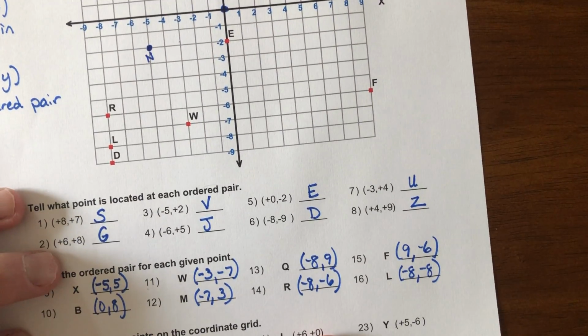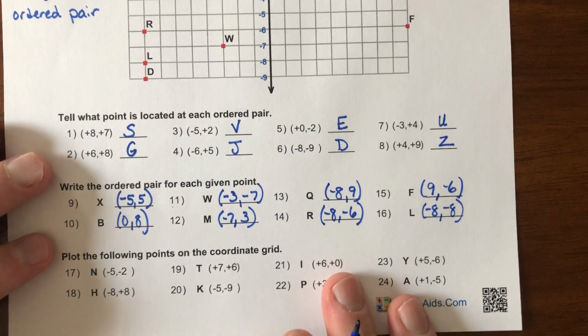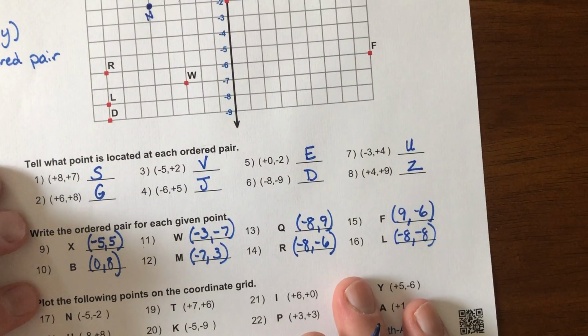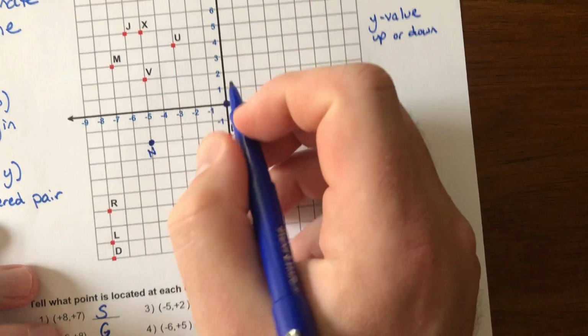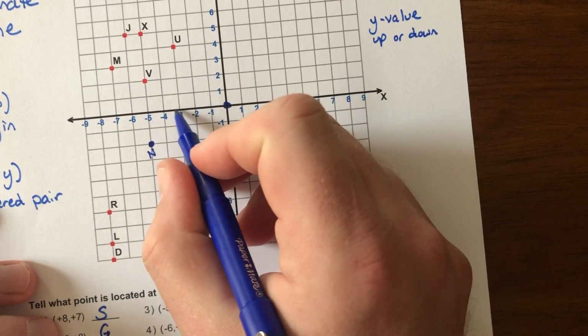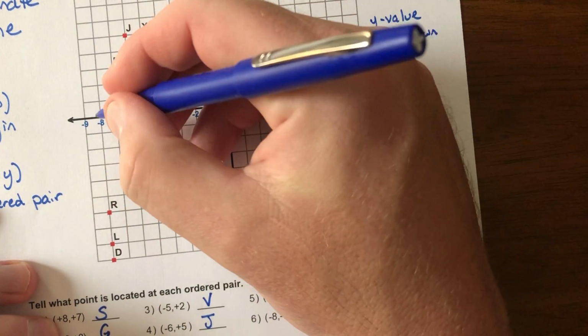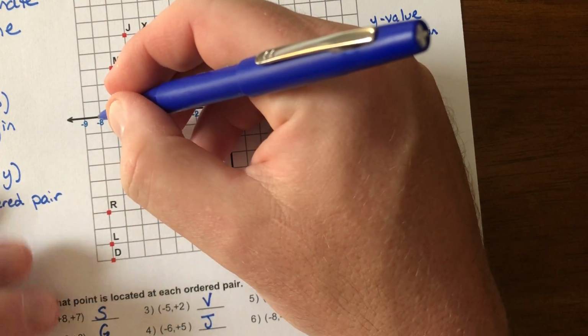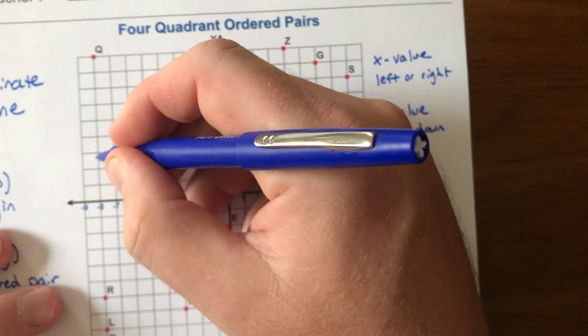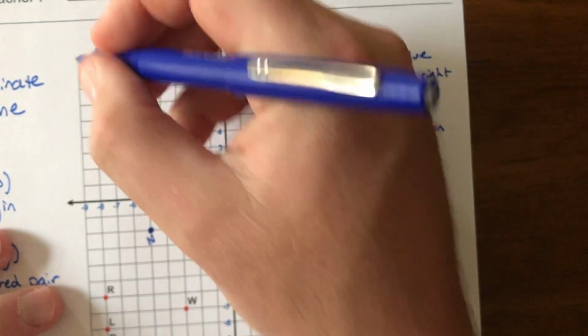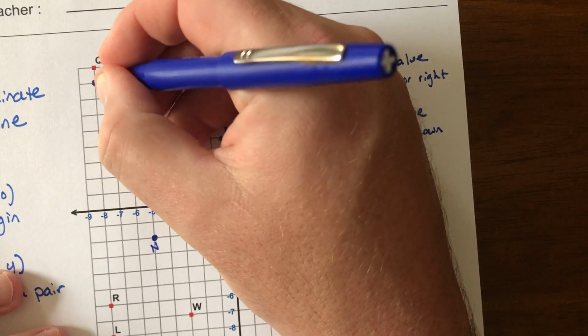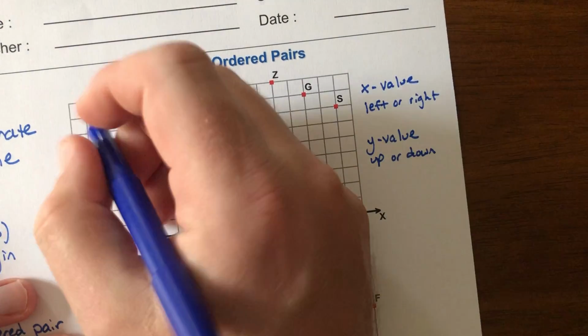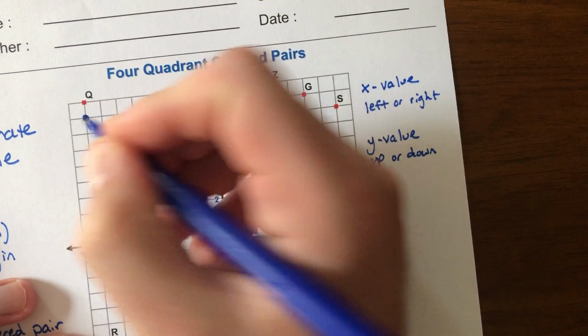The next ordered pair is -8, +8. That's going to be an H. So -8. So I got to go over 8. 1, 2, 3, 4, 5, 6, 7, 8. And then I got to go up 8. 1, 2, 3, 4, 5, 6, 7, 8. So I'm going to put a point right there. And that's going to be H.